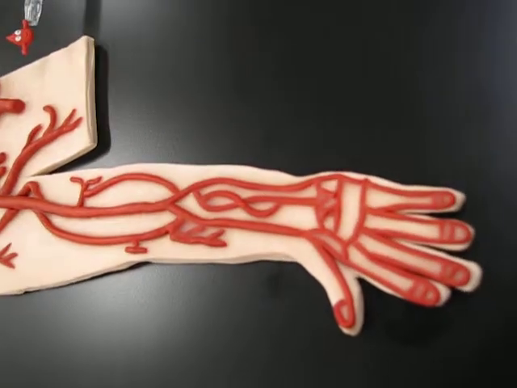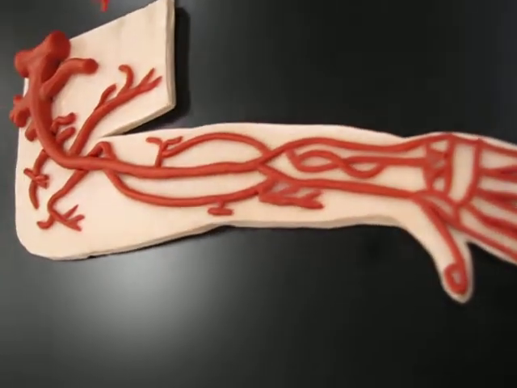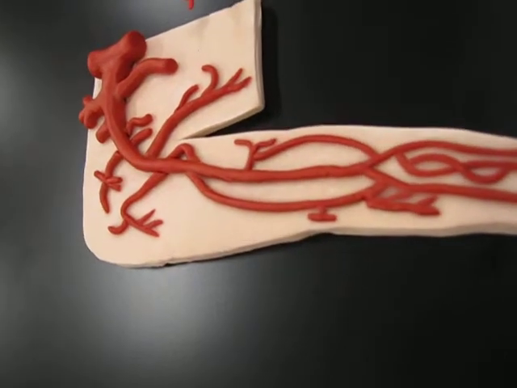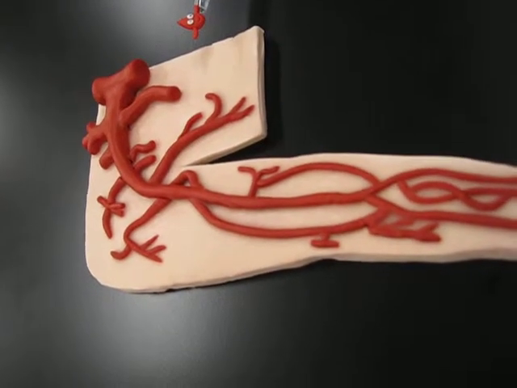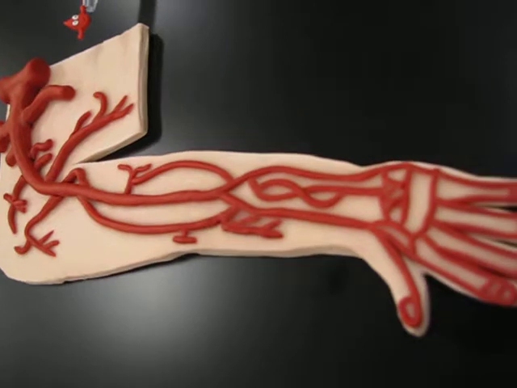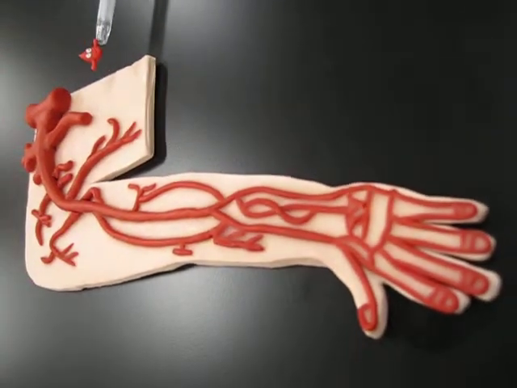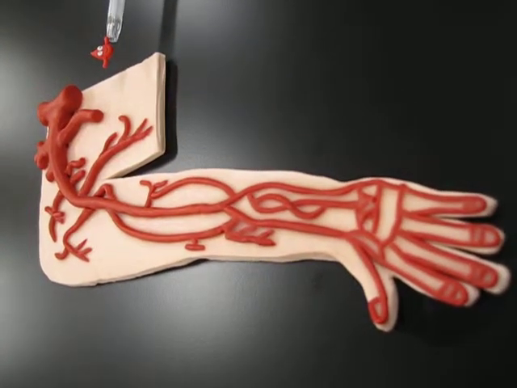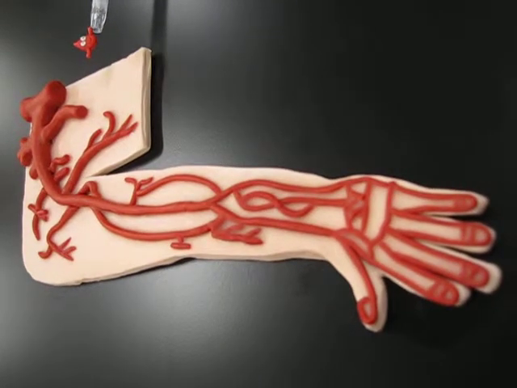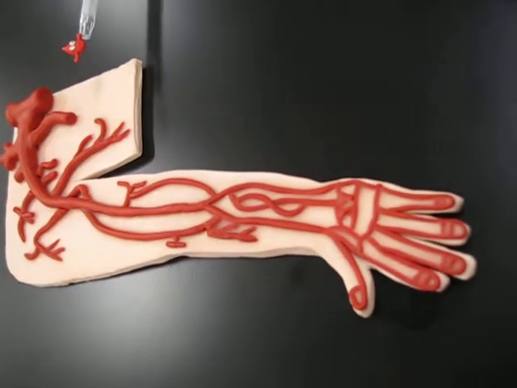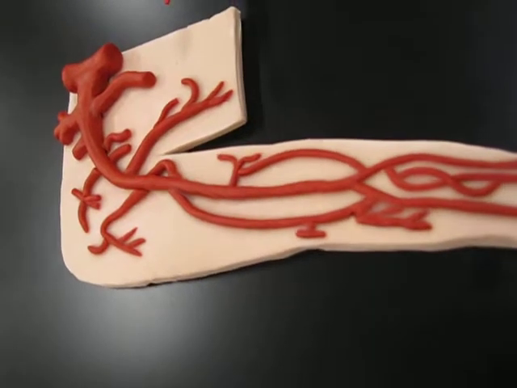Arteries are generally grouped into two different types, muscular and elastic, depending upon the relative composition of elastic and muscular tissue. Larger arteries are generally elastic and smaller arteries tend to be muscular. The main arteries of the upper limb are the subclavian, axillary, and brachial arteries.